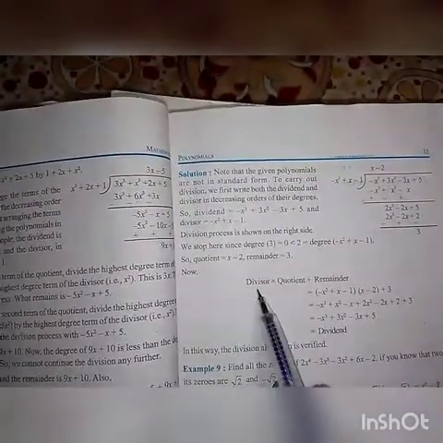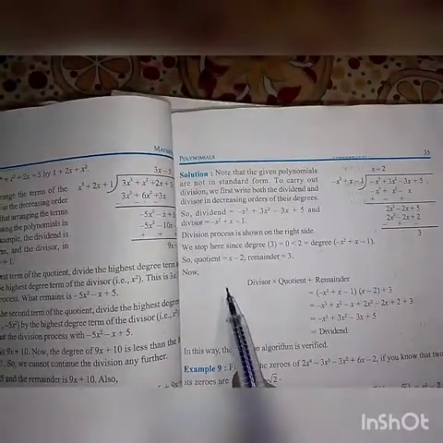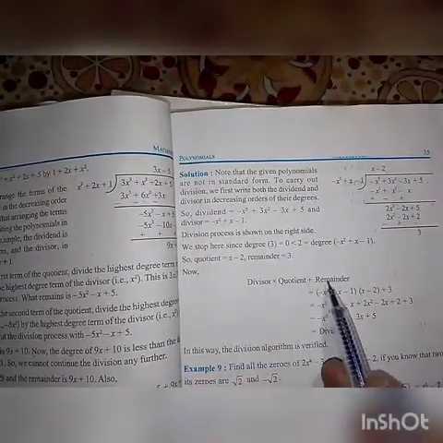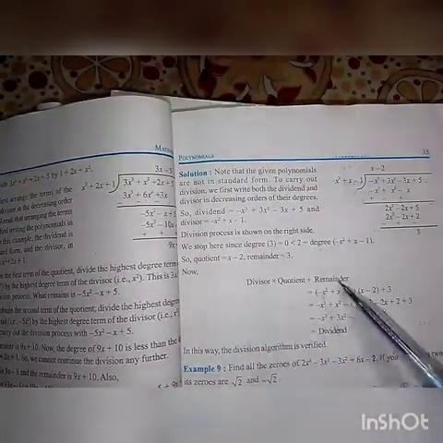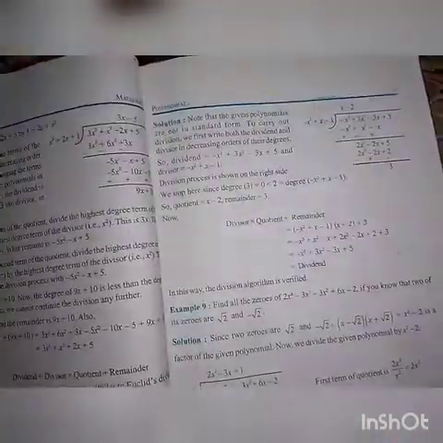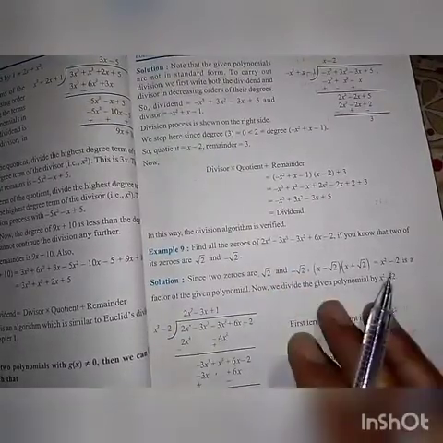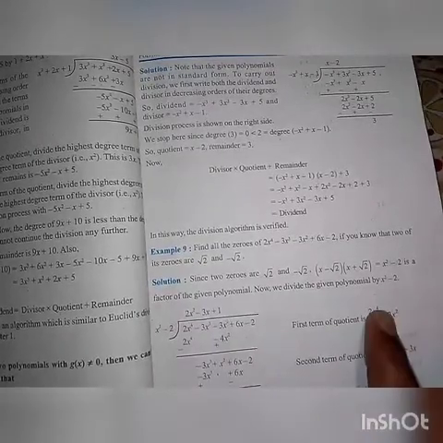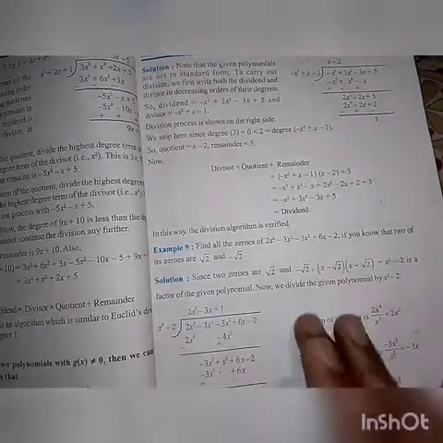One of the formulas is written over here that you must remember from class 6: dividend is equal to divisor multiplied by quotient plus remainder. Even in this book, in the first chapter also, we have discussed this formula. Clear? After that, example number 9 is very important from the examination point of view. The same type of question is given in the exercise also, so we will discuss the question from the exercise. Try this yourself at home because it is already solved here.